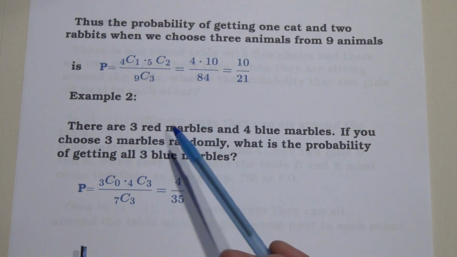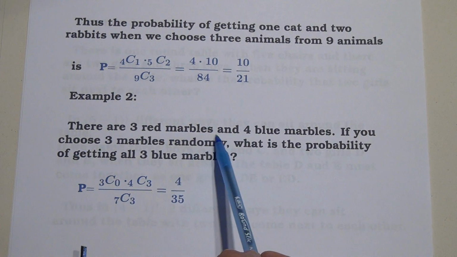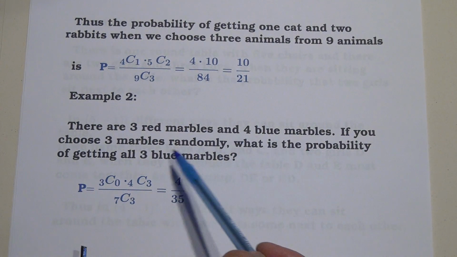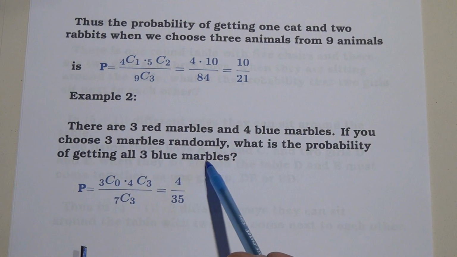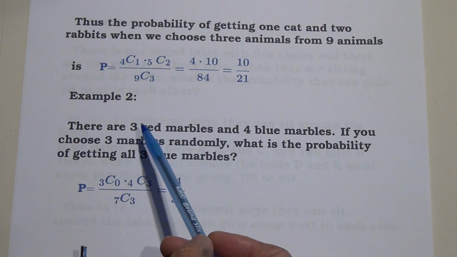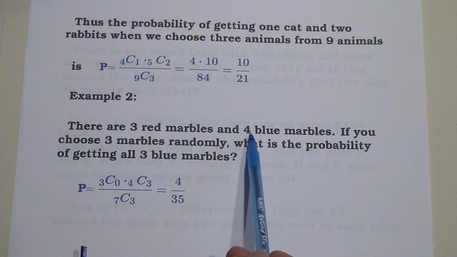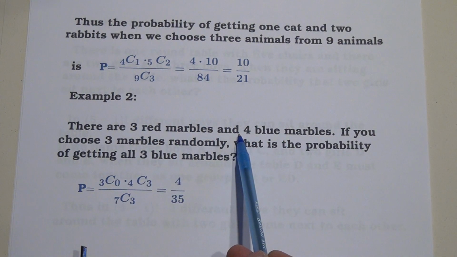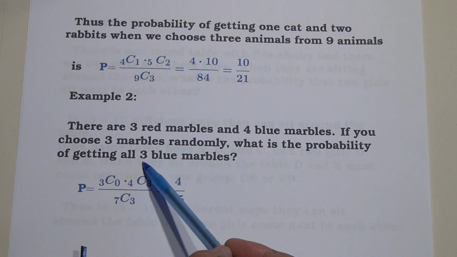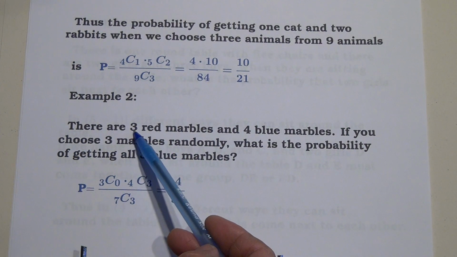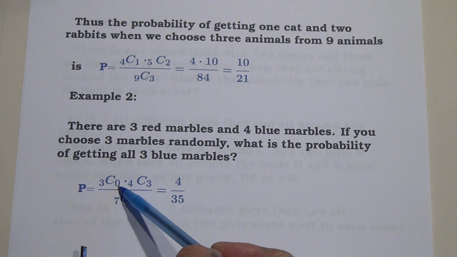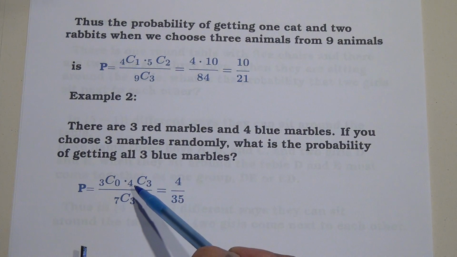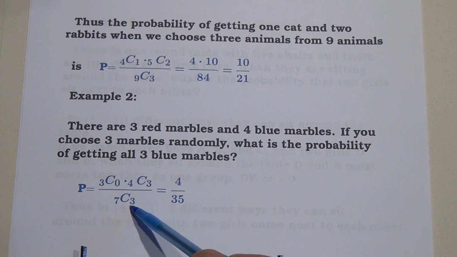Now, example 2. There are 3 red marbles and 4 blue marbles. If you choose 3 marbles randomly, what is the probability of getting all 3 blue marbles? You have 3 red and 4 blue marbles. When you choose 3 from this total of 7, all 3 of them are blue. Means what? From 3 red you don't get any, but only from 4 you choose 3. This is a special case. When you choose 3 from total of 7.